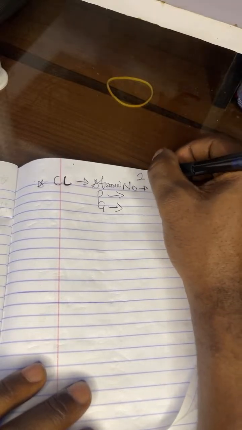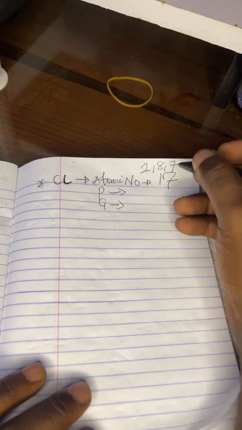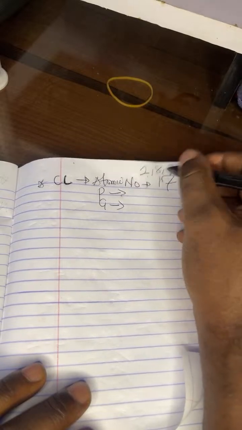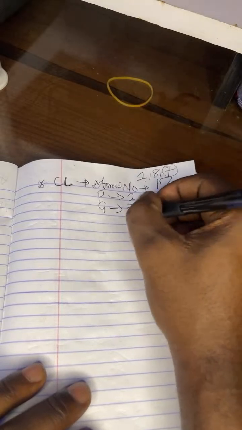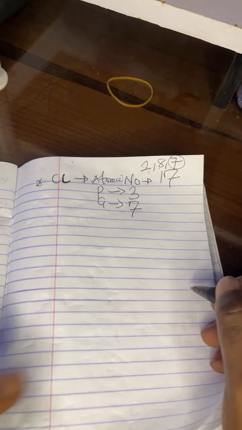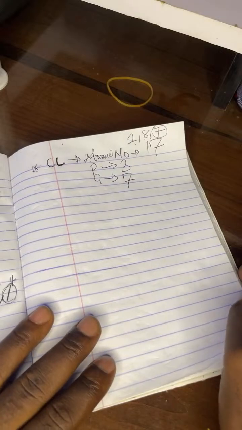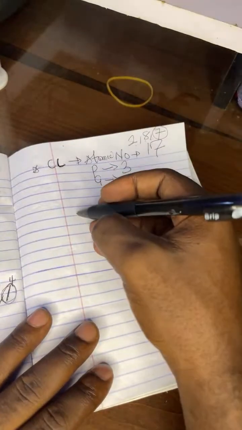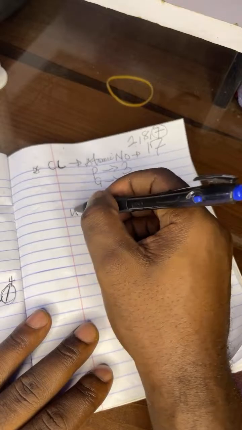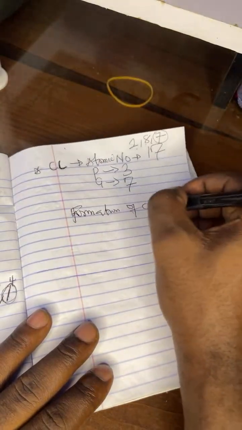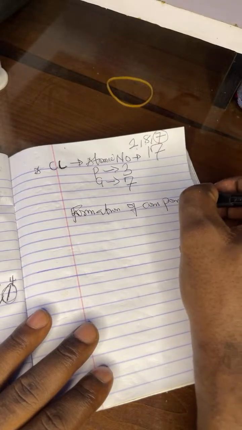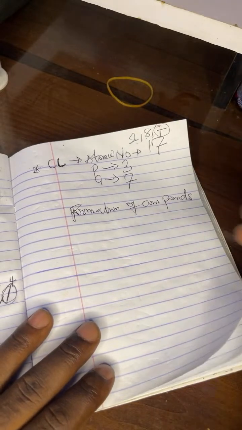Since we already got that the atomic number of chlorine is 17, I will write this as 2, 8, 7. So the period is 1, 2, 3. Period 3. Group is the last one, which is 7. Group 7. Now, if I want to write formation, we want to form compounds. Formation of compounds.